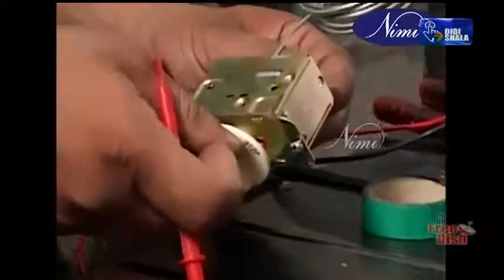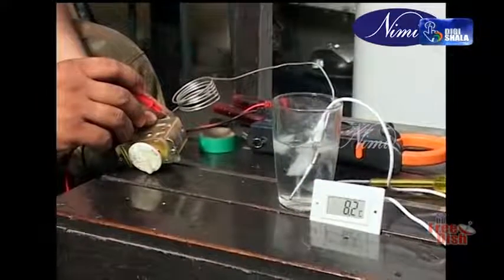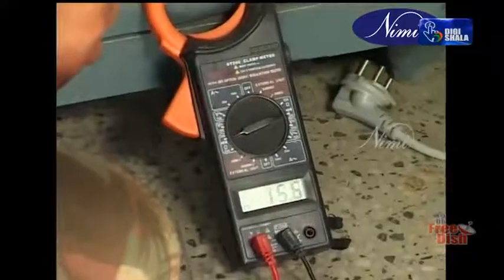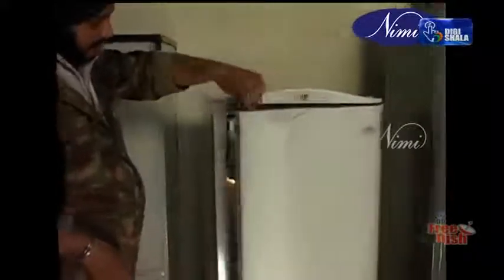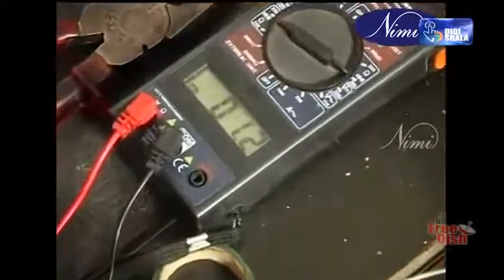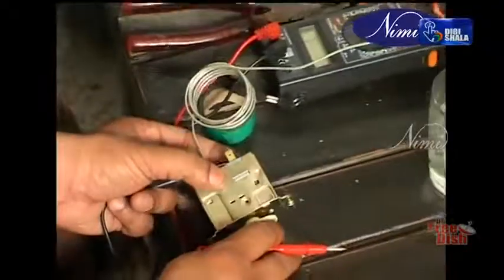Now, by turning the knob of the thermostat, we check it at different temperature settings. In the same way, we can check the condition of the door switch and light bulb with the help of a continuity meter. With the help of an ohm meter or continuity meter, the thermostat on-off position can be checked.